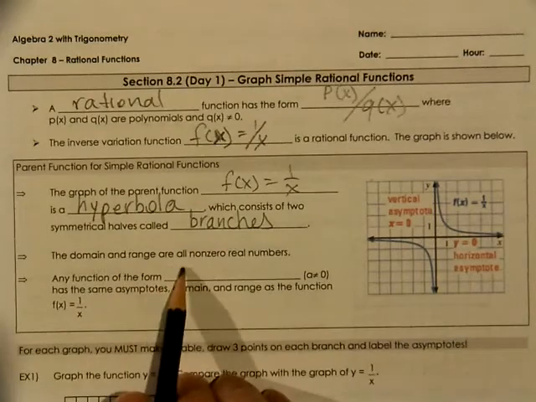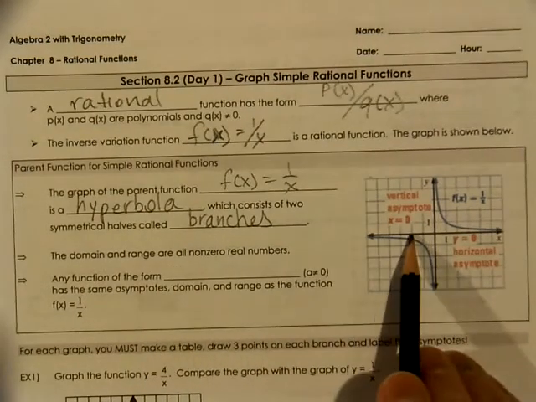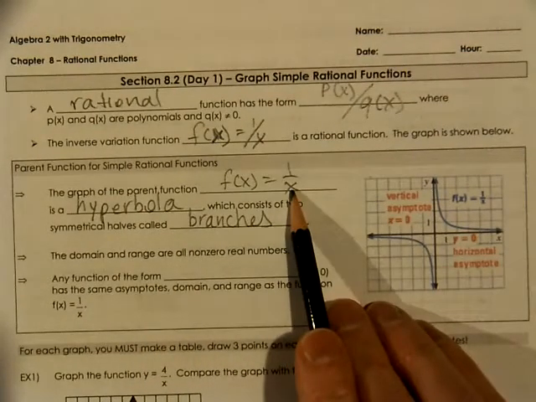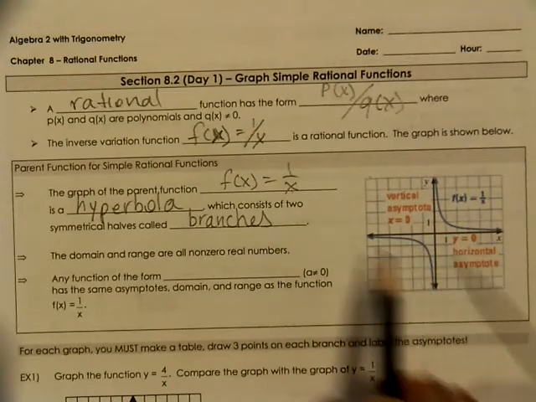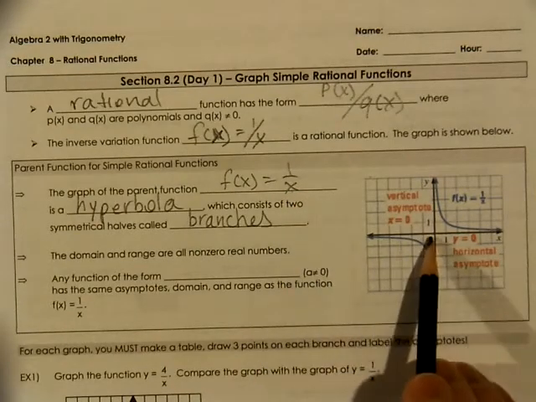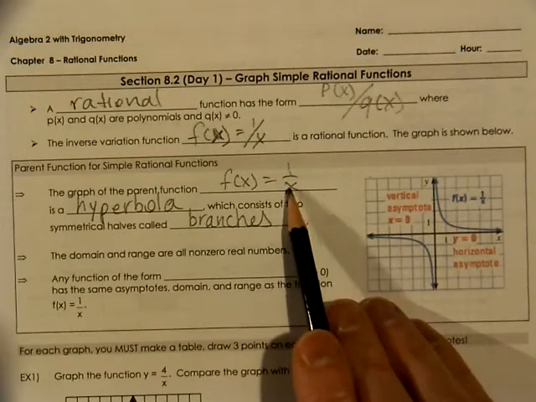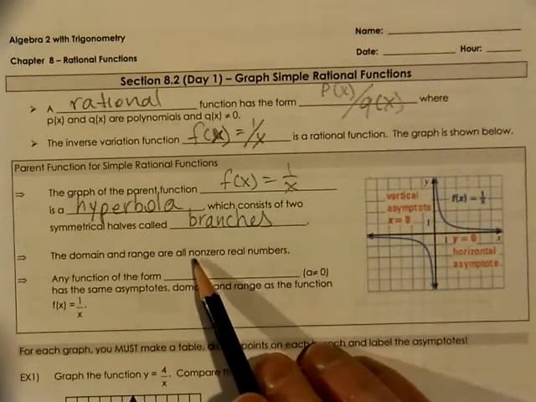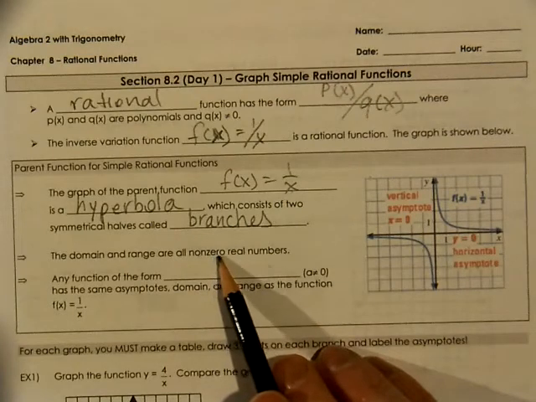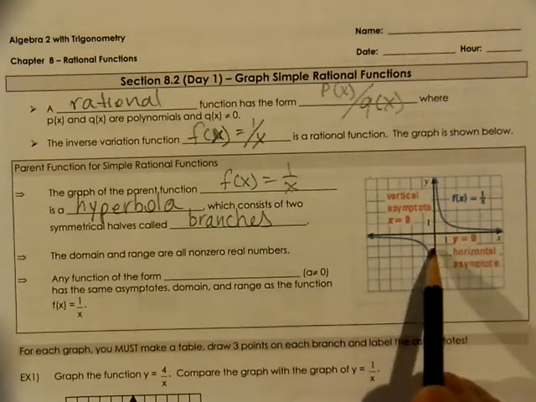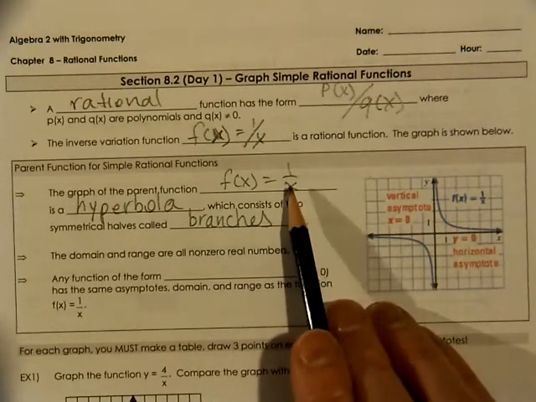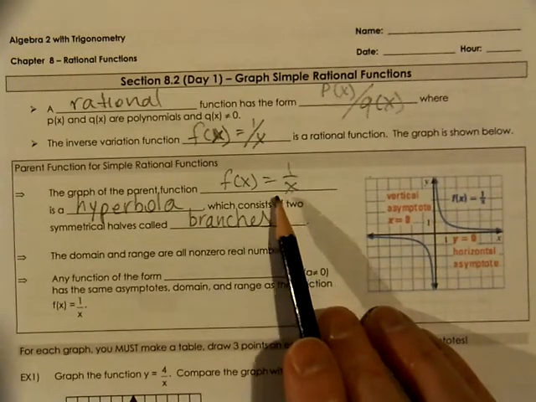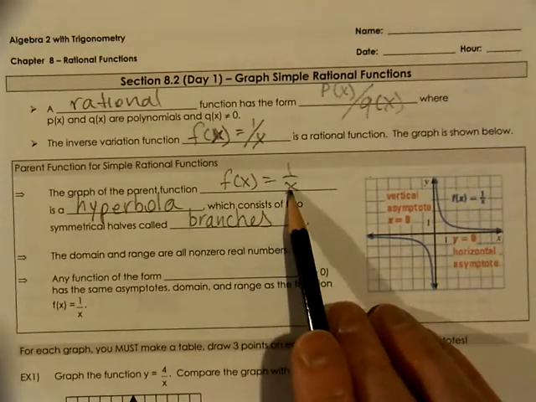The domain and the range. The domain are the x values you can plug into your equation. So you can plug any number into your equation except where you get the denominator to be 0. So that's why they call it non-zero real numbers. x cannot be 0 in this case because that would make the denominator 0, which is undefined.